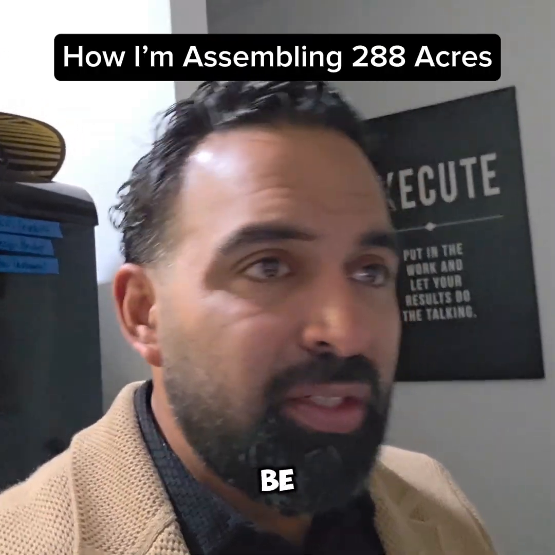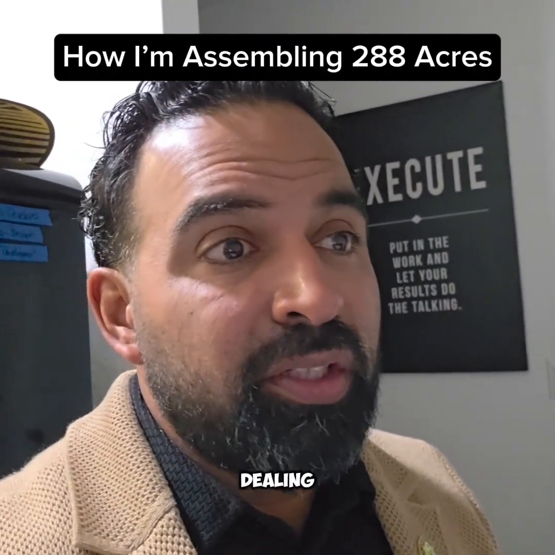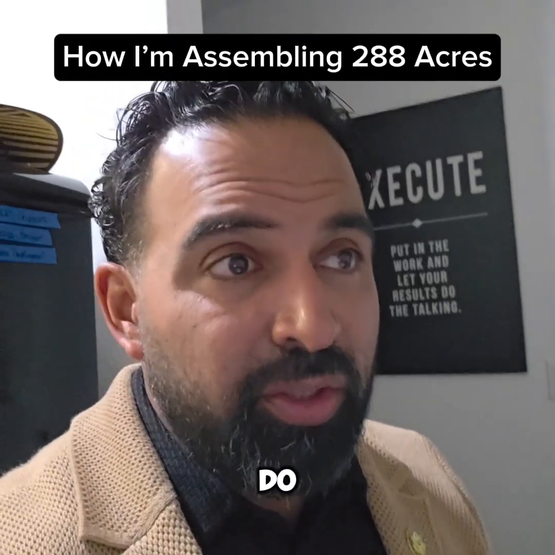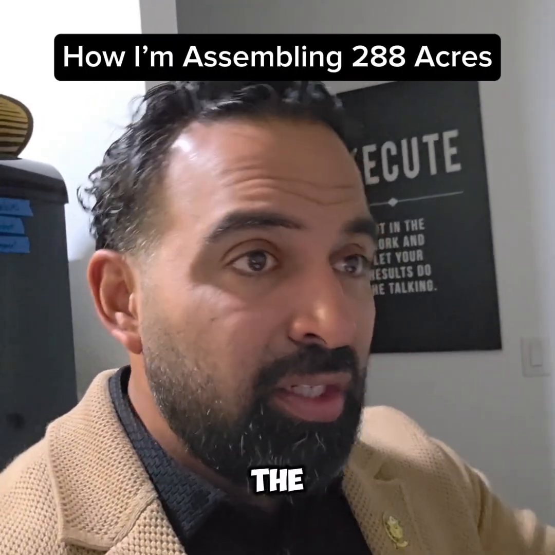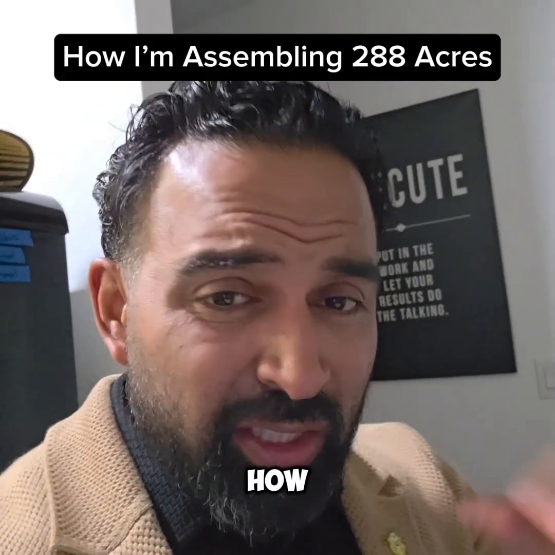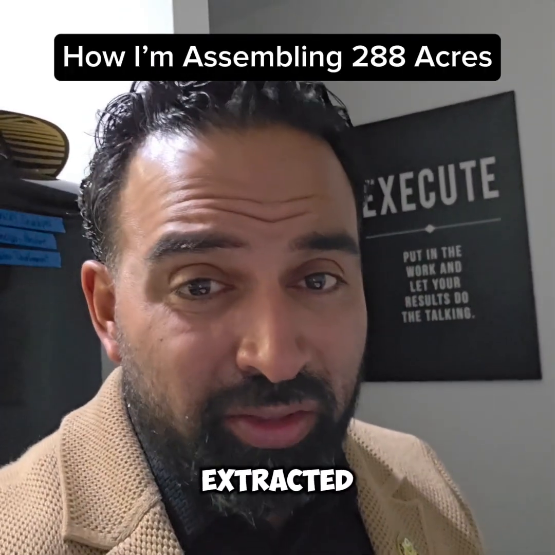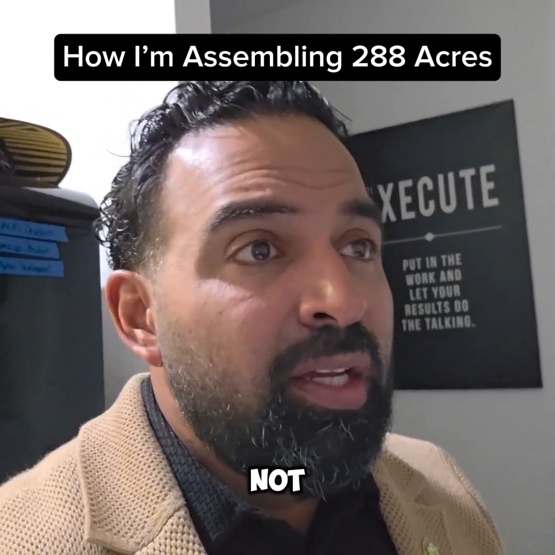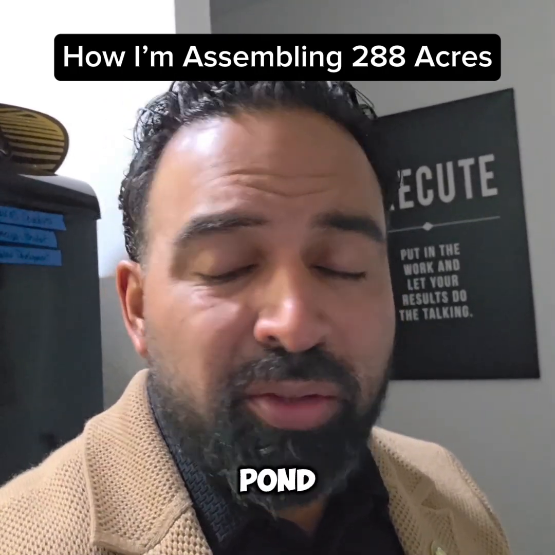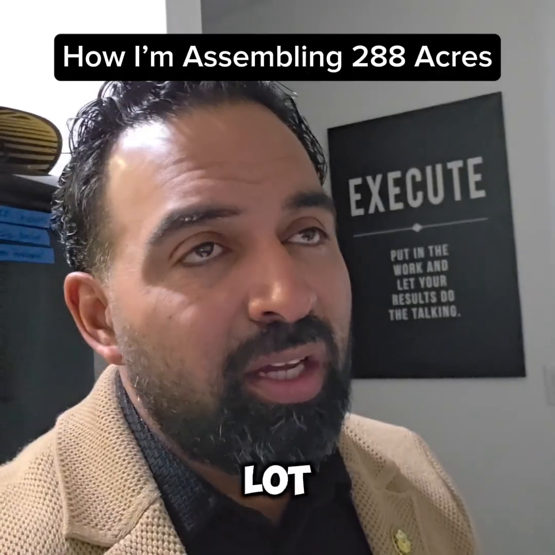There are studies that have to be done. Typically, if you have a man-made pond like we do, you have to get what they call a bathymetric survey, which basically gets the dimensions of the actual pond. How deep is the pond? Is it something that could be extracted or not? Can you move the water around? Can you make it a stormwater pond, a retention pond? There's a lot that goes into it.